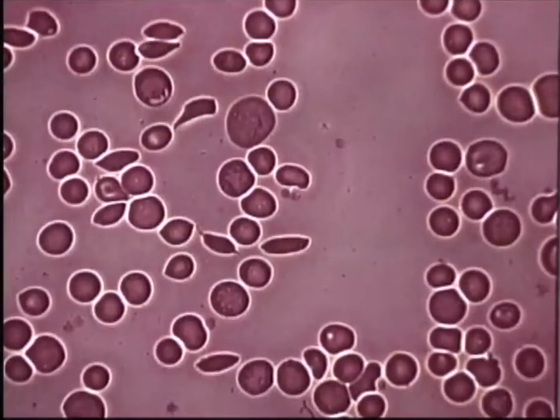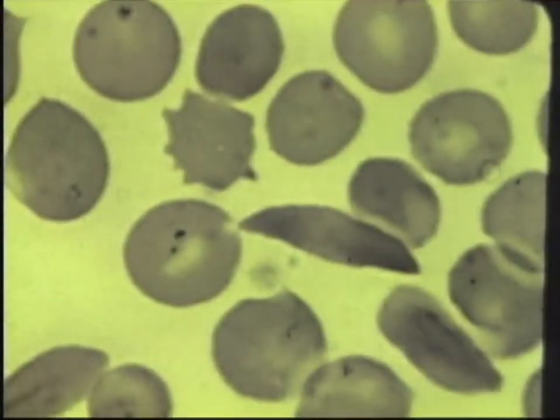And because of this change, hemoglobin S has the property of polymerizing under certain conditions. And by polymerizing, I mean that it will form a crystalline structure. The crystal structure resembles a straw. That is, it's a microtubular structure.